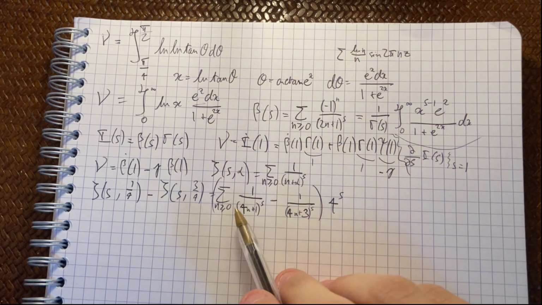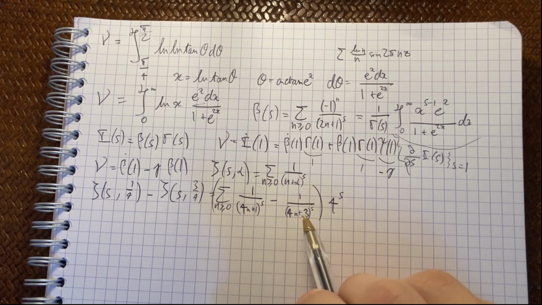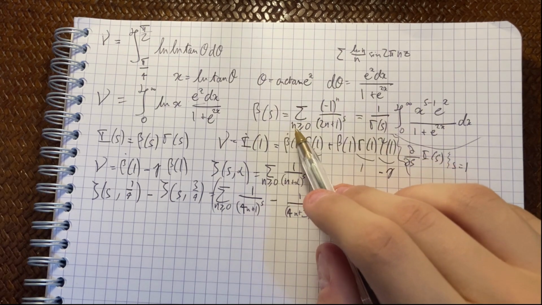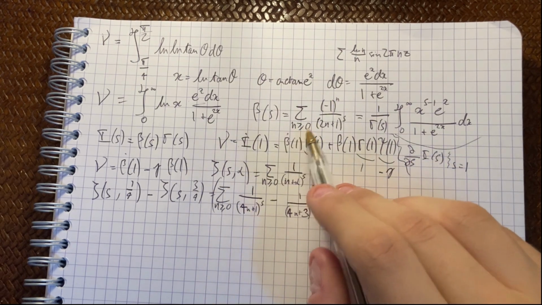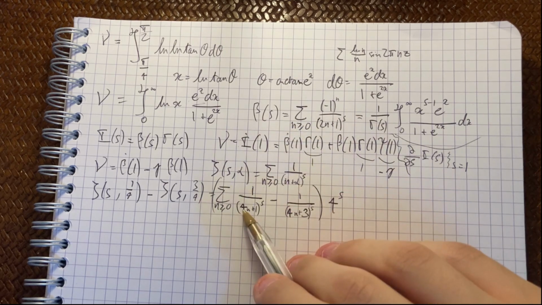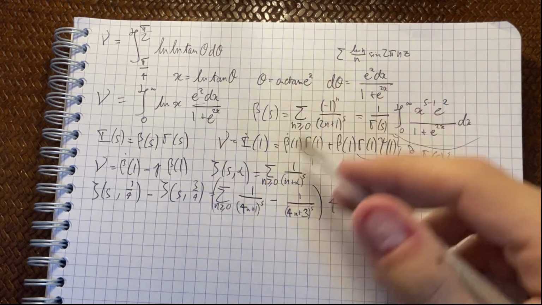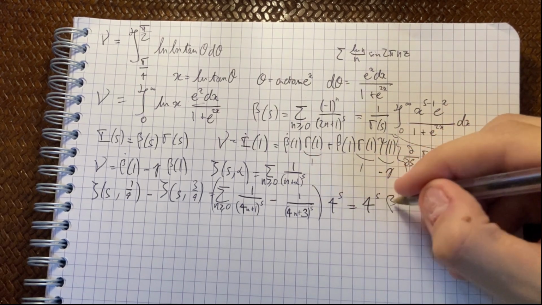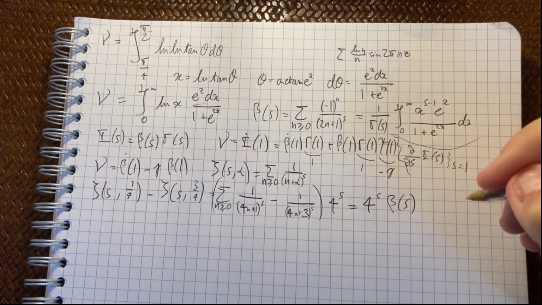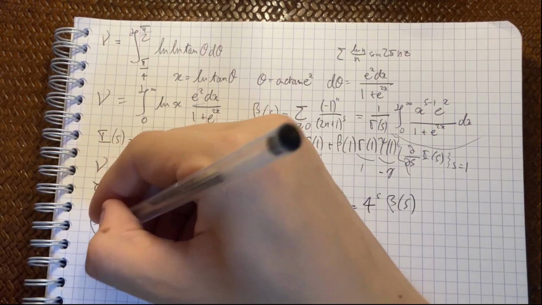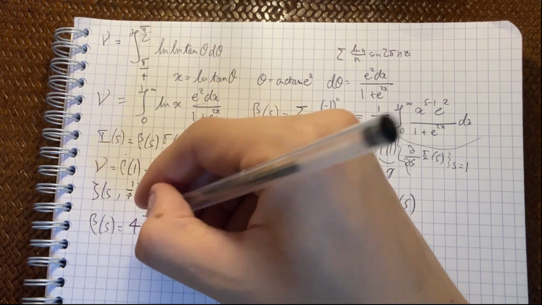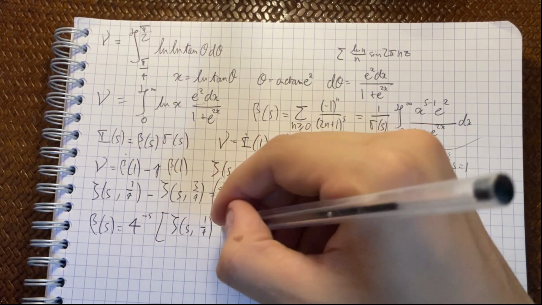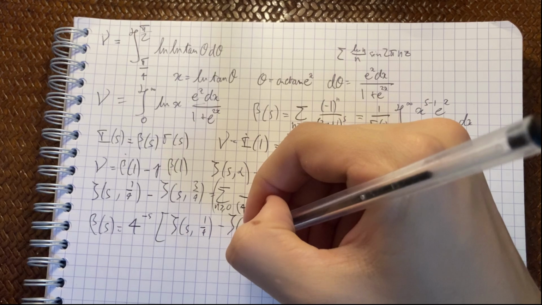Here we recognize the terms of our beta series, because for n equals 0 you have this term, for n equals 1 you have this term, and so on. So we have here 4 to the s times beta of s, which proves that beta of s equals 4 to the negative s times zeta of s, 1/4 minus zeta of s, 3/4.